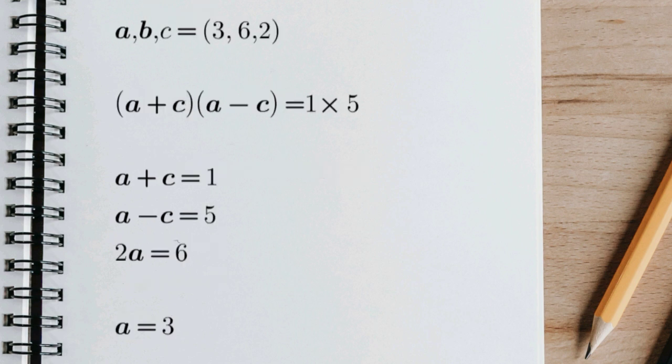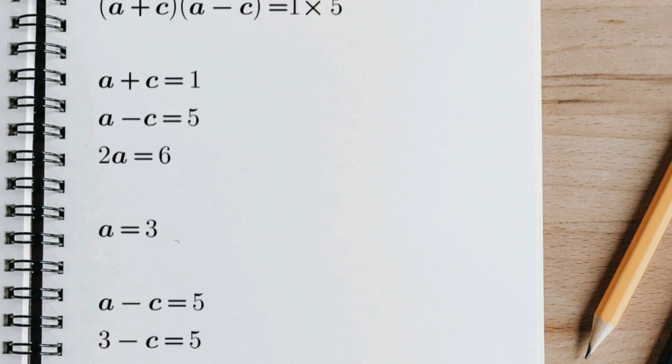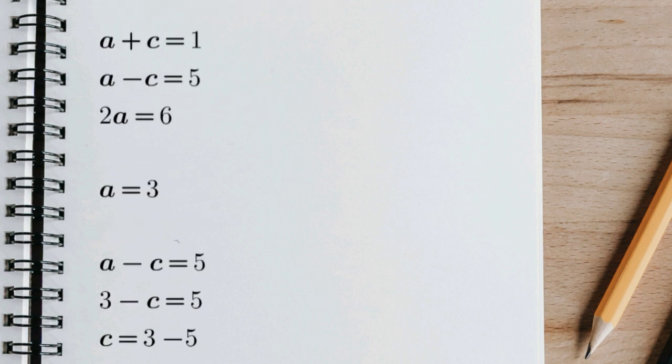Now again, to solve for c, we substitute the value of a in the equation a minus c is equal to 5. So we have 3 minus c is equal to 5, and finally c is equal to 3 minus 5, and c is equal to minus 2.